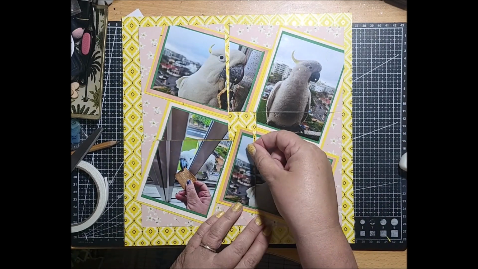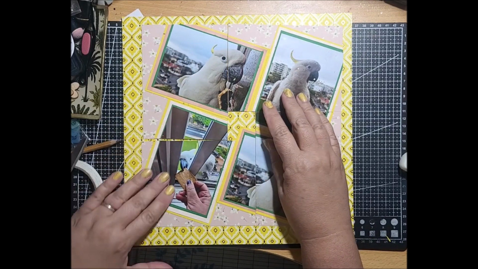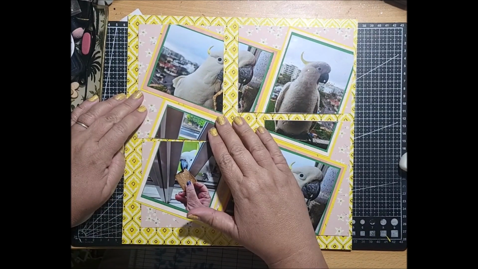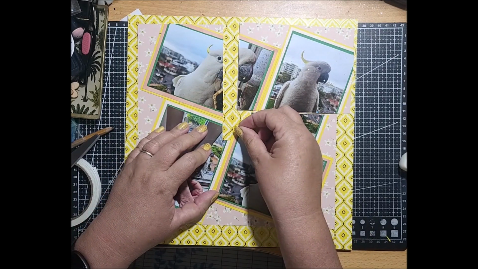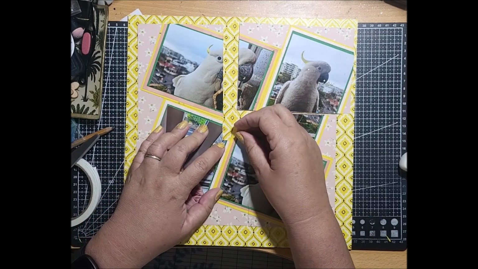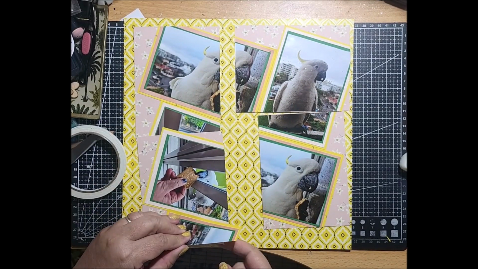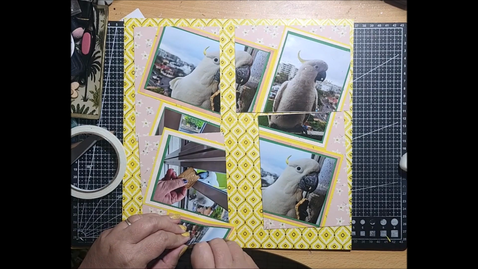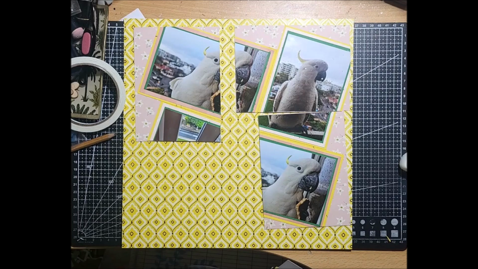I just need to stick this one down, and you can see now that I have got all 4 in place to where I like them. And regardless of where they are, the spacing between will only add to the overall effect. So I'm just sticking this one down and making sure that it's in place, trimming off the excess. Now comes the next part.